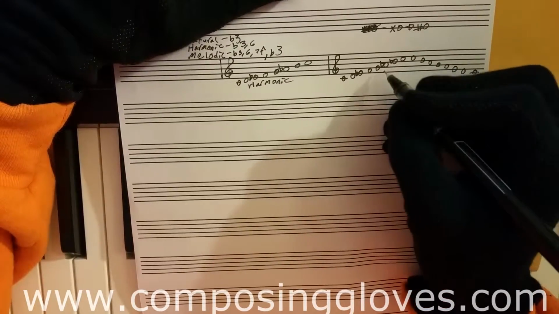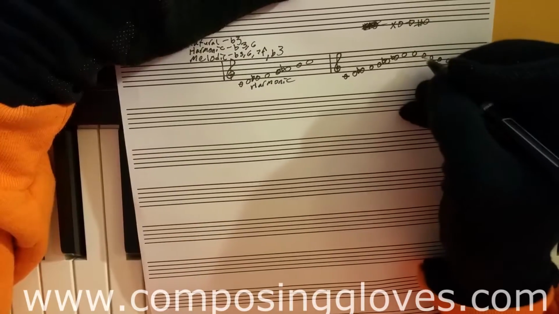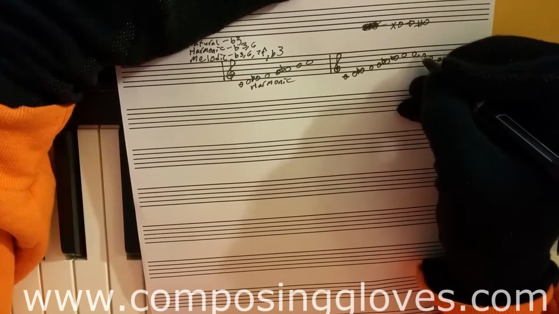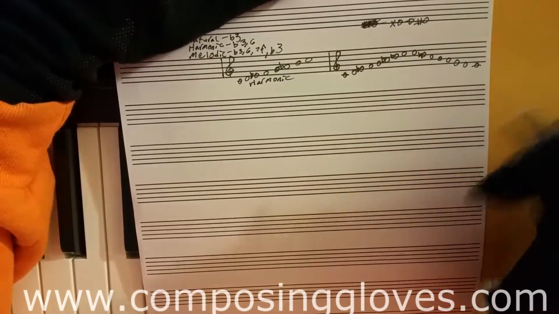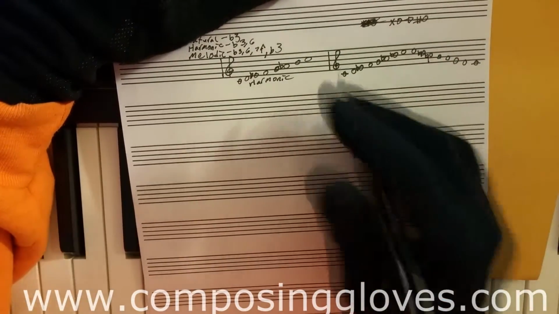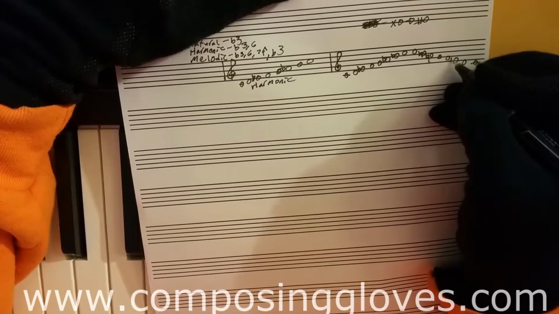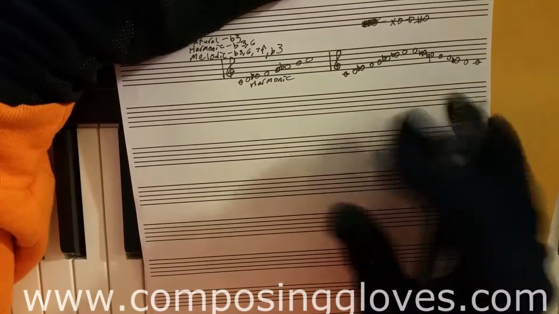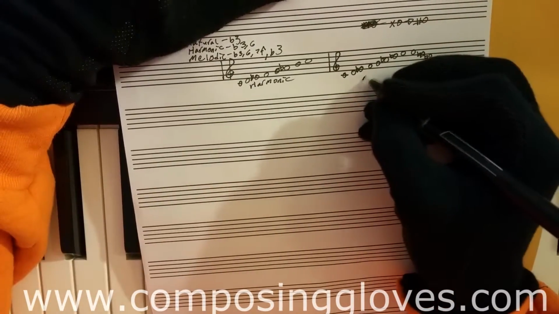So we go up, and to go back down, our B is flat. Well, we need that to be natural because our 7 has to be natural. And our A is flat. Well, that needs to be natural too. And our E can remain flat, but we'll put a flat here just to be extra clear. And boom, now this is a melodic minor scale.